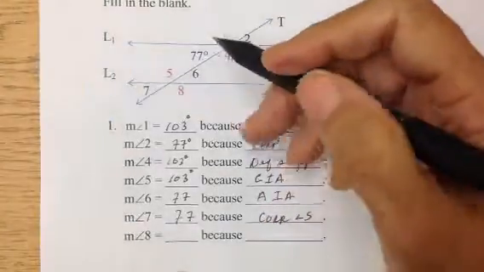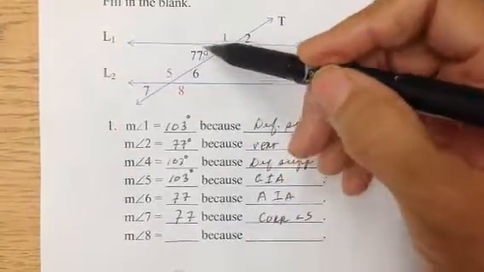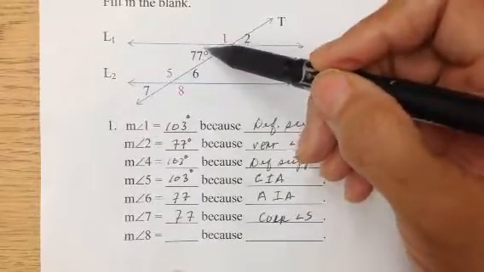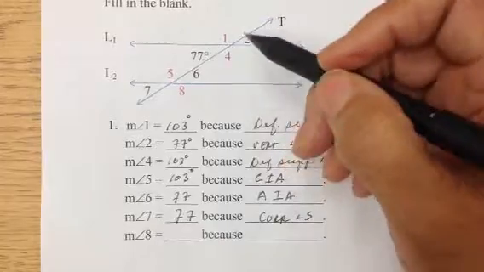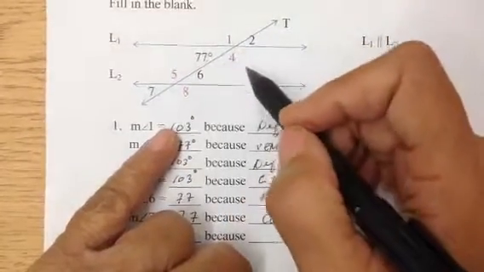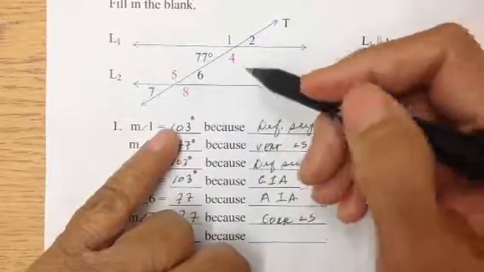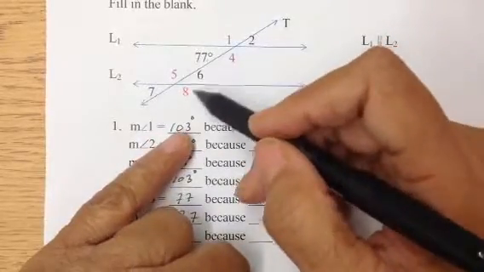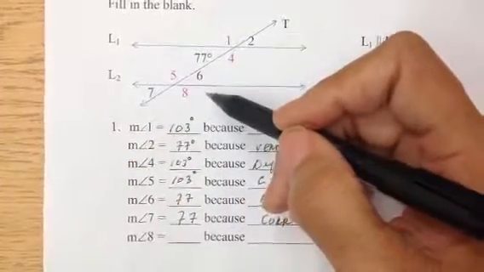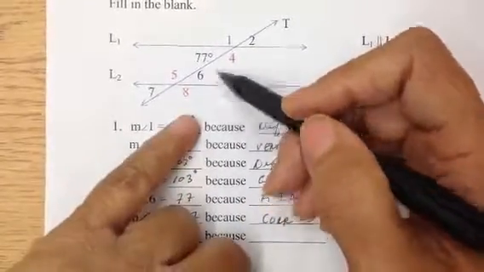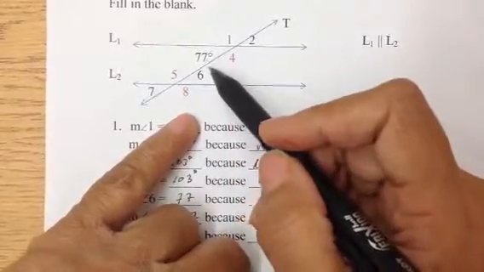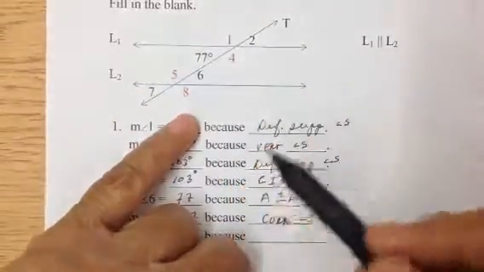And angle 8. Now notice that we don't have a direct relationship with angle 8. So what we have to do, and this is what I told you all to do, is look for a way to figure out the measure of angle 8. Well, there are several ways you can do this.